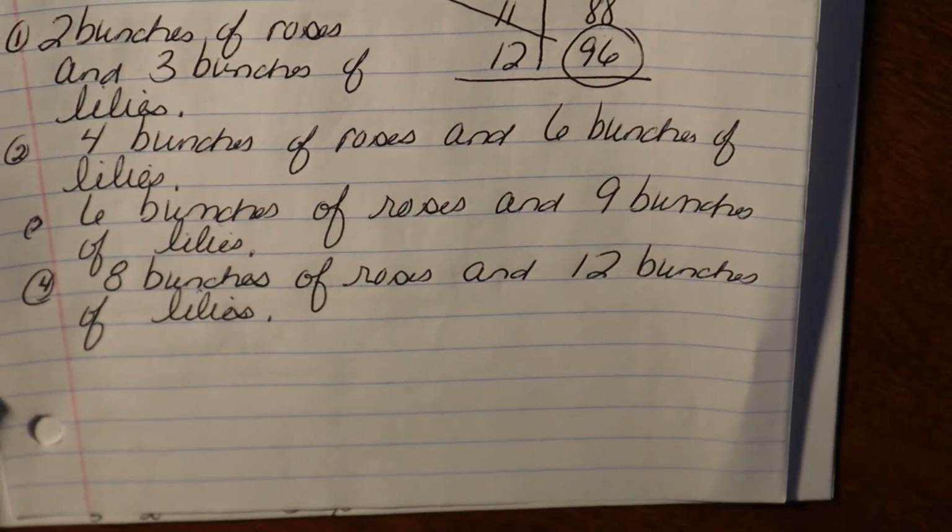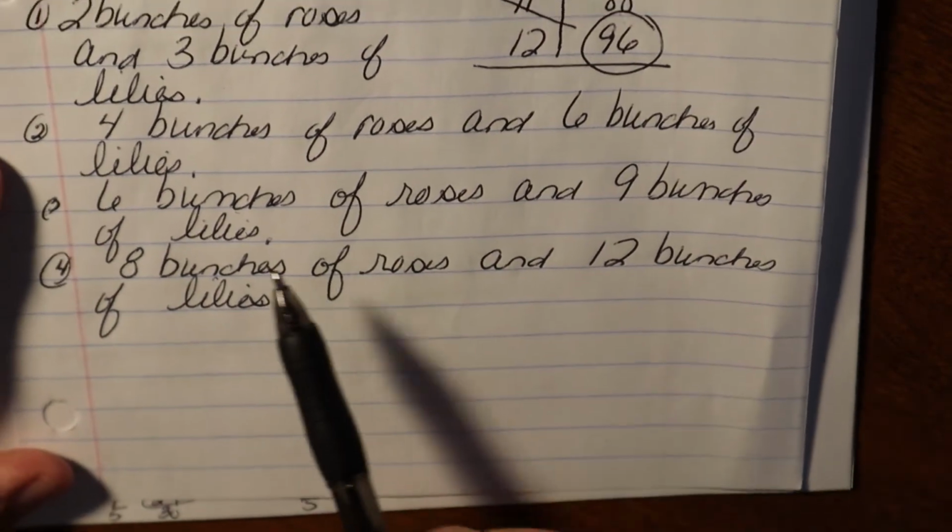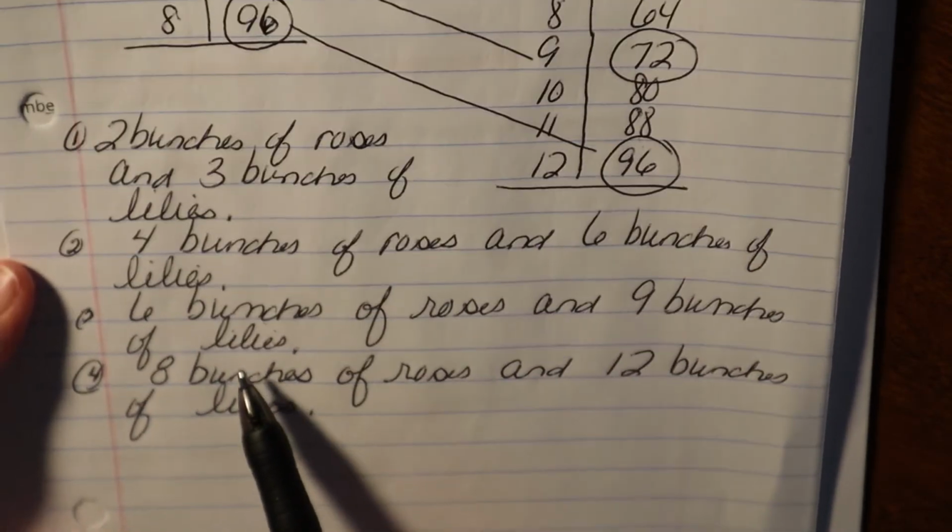Sorry guys, I ran out of battery, so I'm not sure where I left off in the lesson, but we are finishing up this one problem here.